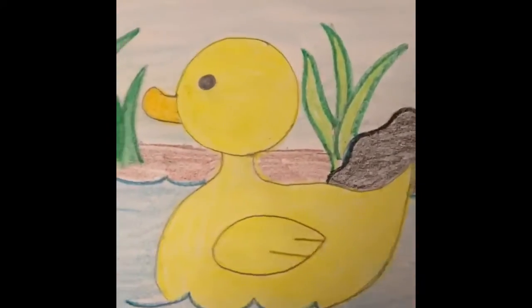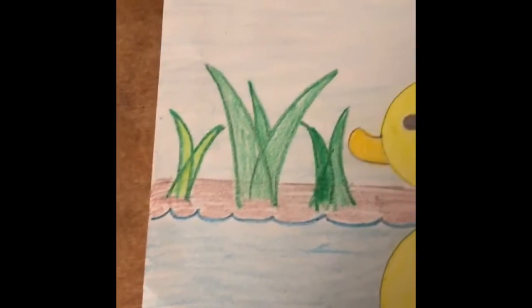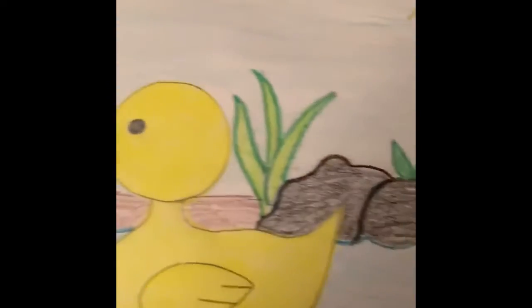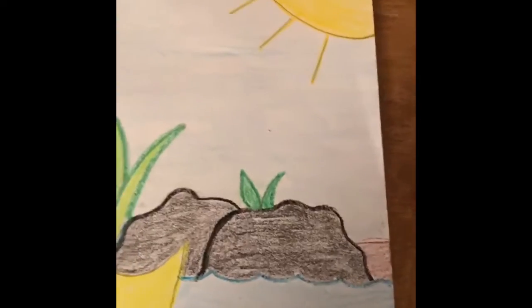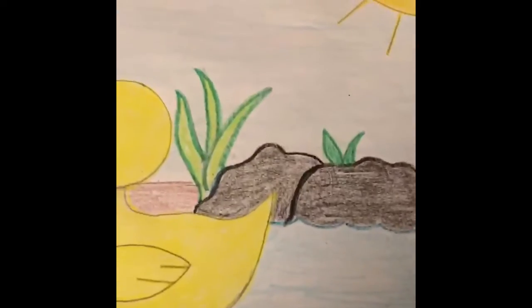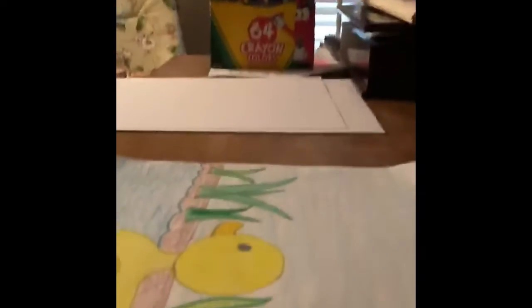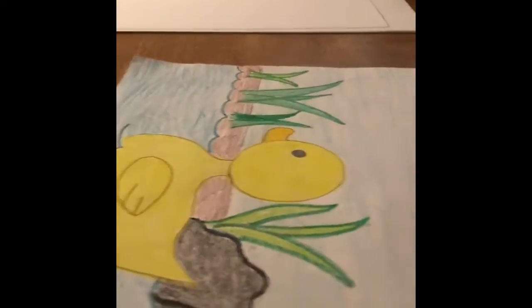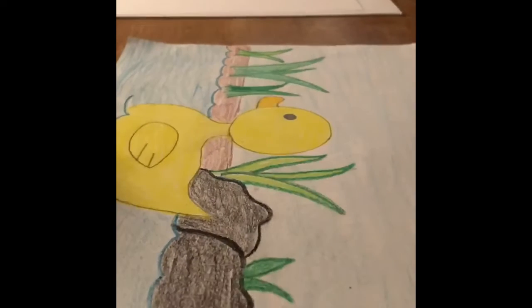I'm back. Here's what I thought we might draw. A duck, maybe in some water. So you'll need a white piece of paper and a pencil and your crayons.